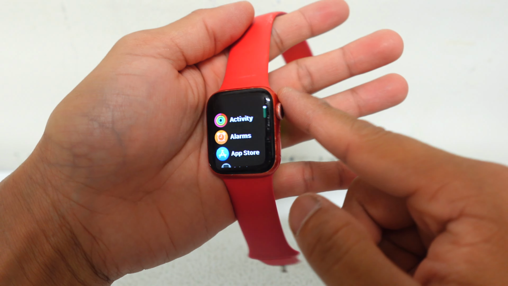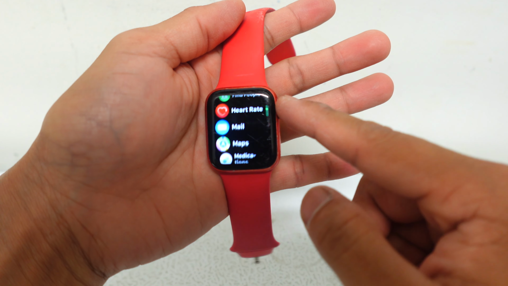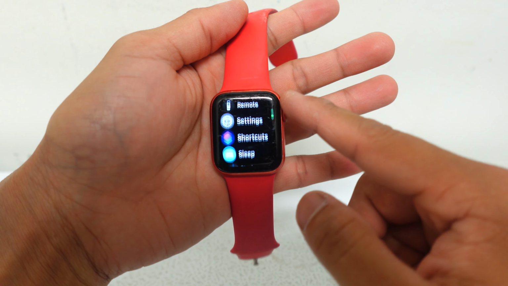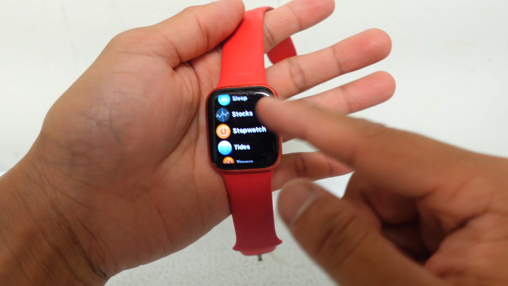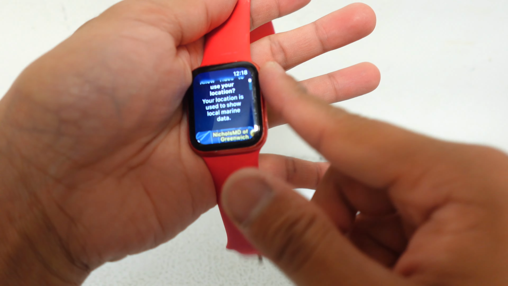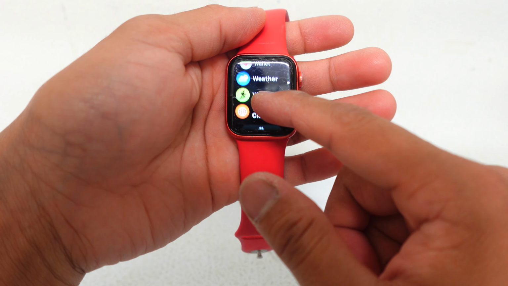So, I tried it with the list and it's kind of like, I remember what the apps look like for the most part. Like, I'm never going to need to know tides, so local marine data. But I understand this is ideal for some people.